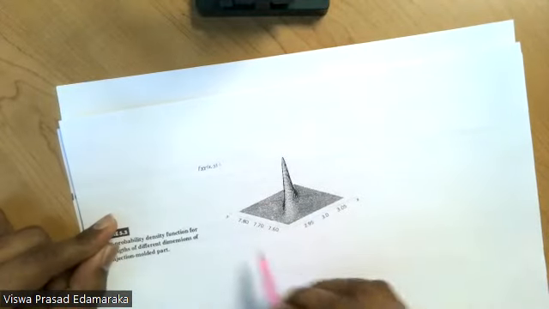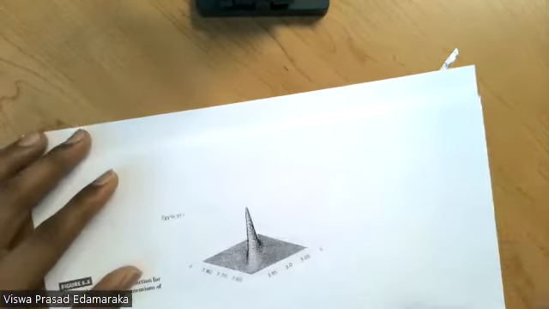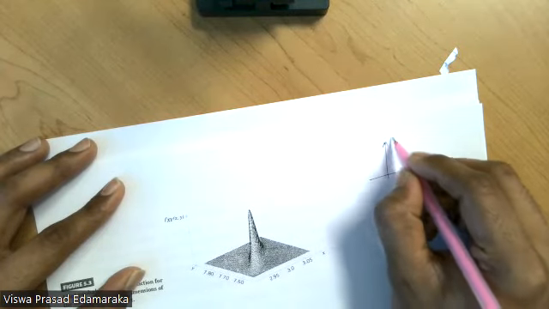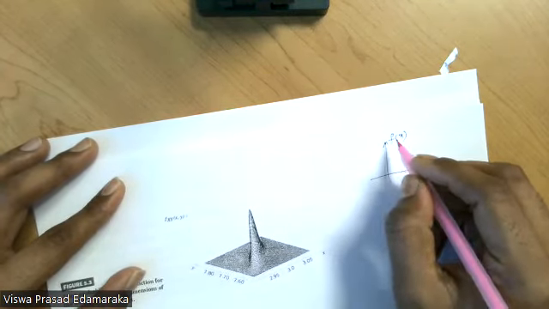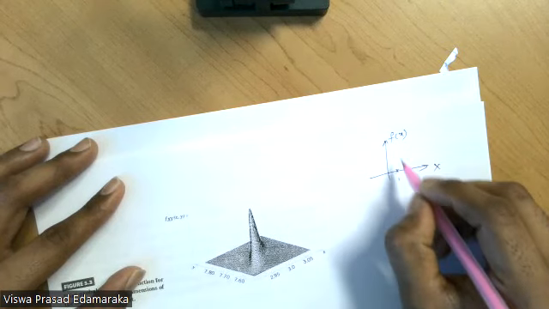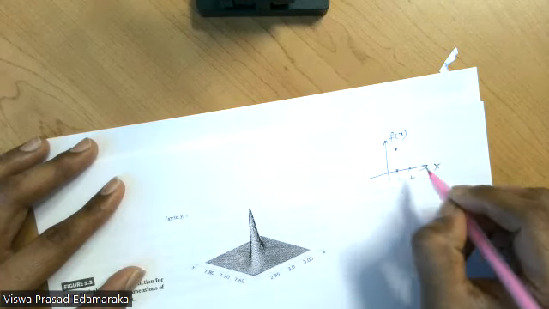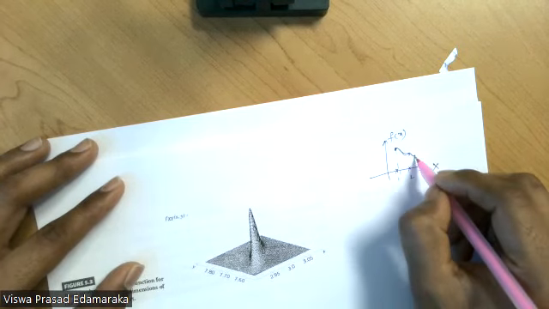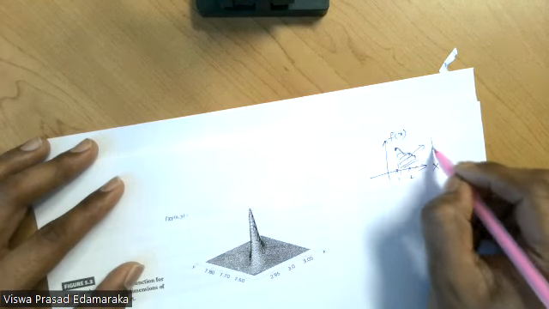Since it has two different random variables, the f of x comma y. In the previous class, x is a random variable on the x-axis and f of x is on the y-axis. We calculate for some values of x and join them, and the area under the curve is the probability.